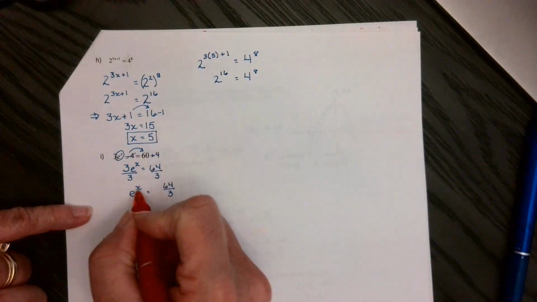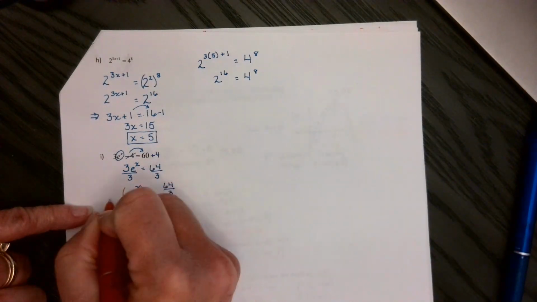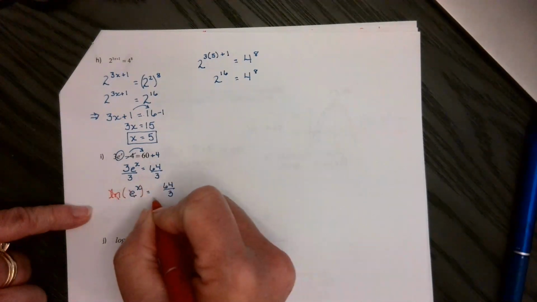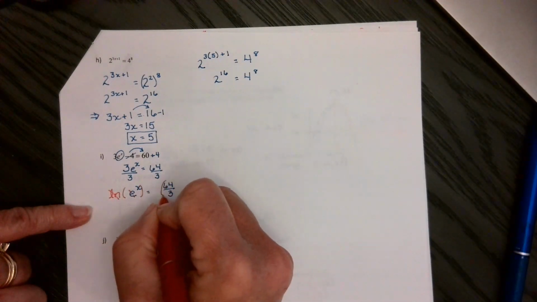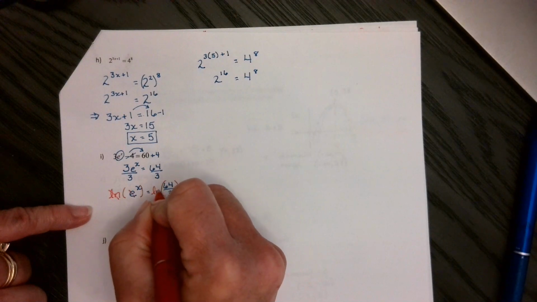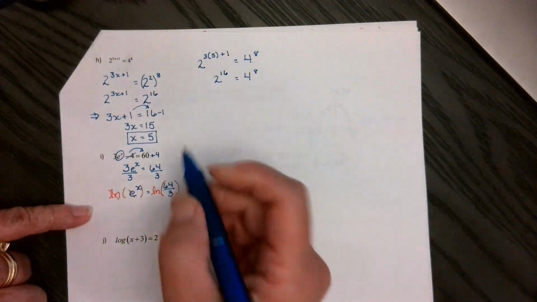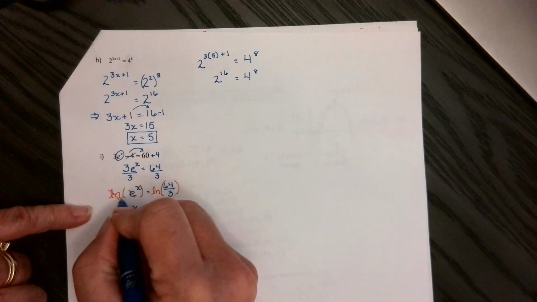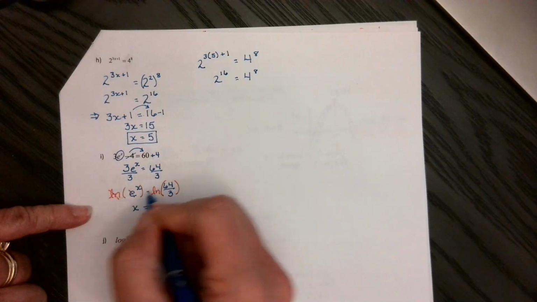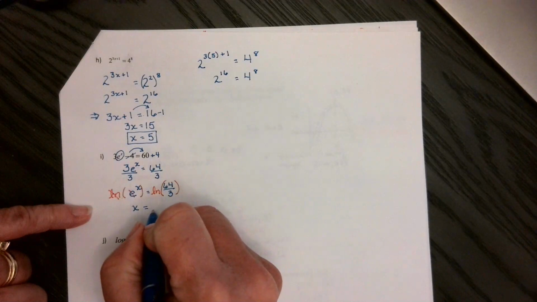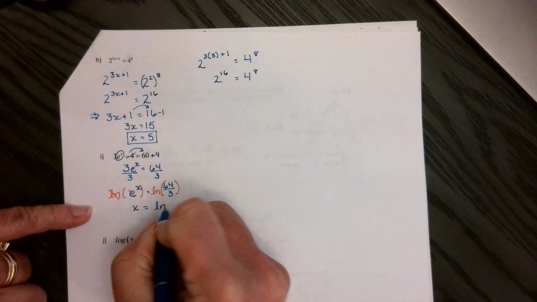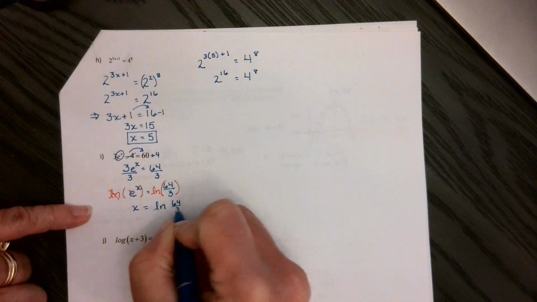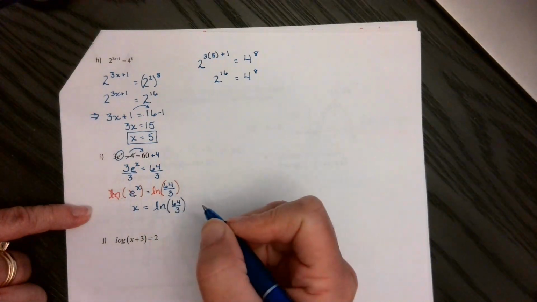So to free up my exponent, I'm going to take the natural log of that. That's going to cancel that out, which leaves me with x. If I take the natural log there, I'm going to take the natural log here. The exact answer would be x equals, because again, this has a base e, so does that, so they cancel each other out. This gives us the natural log of 64 thirds. That would be the exact.